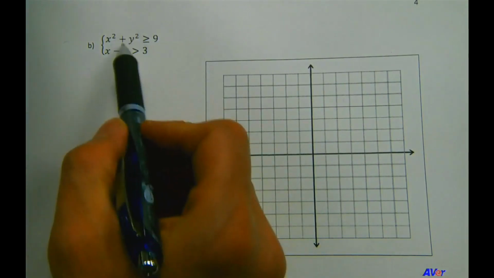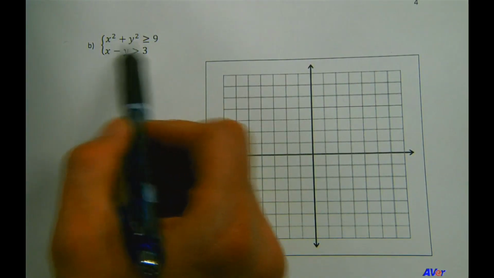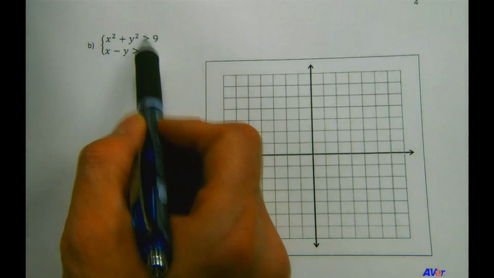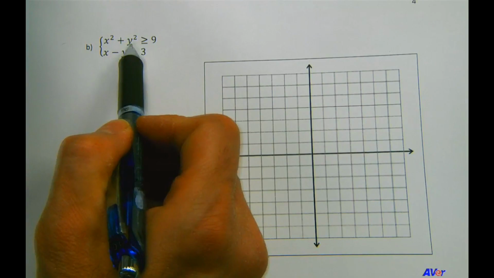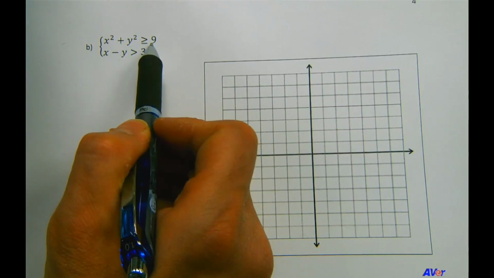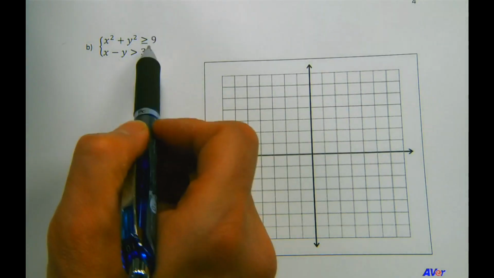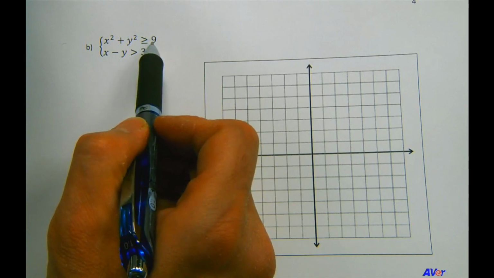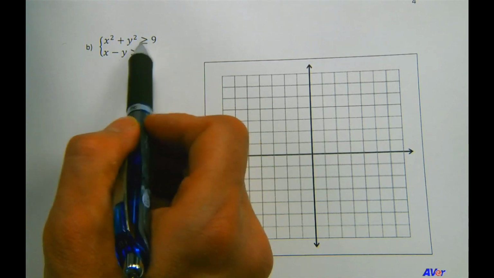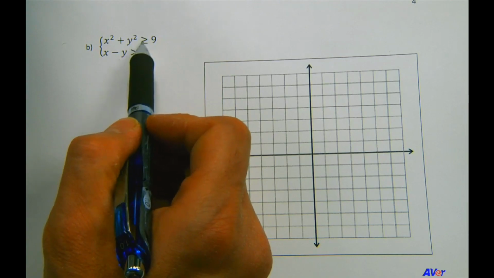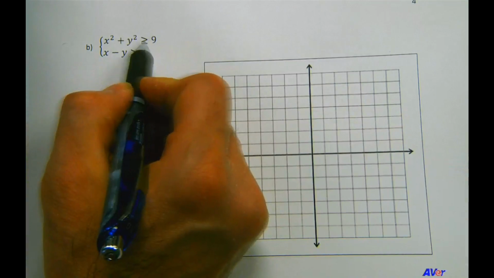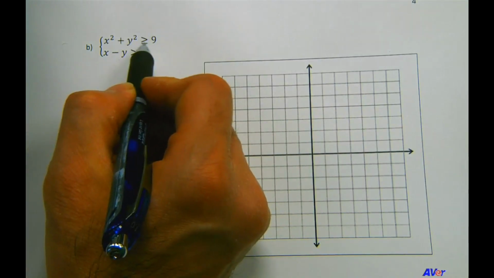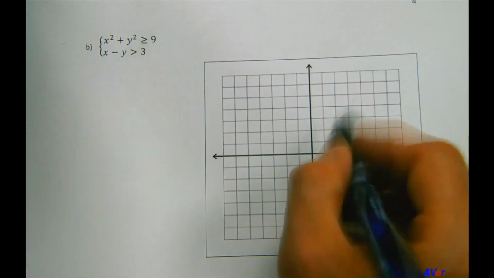So this is, once again, if you disregard the inequality, the equation of a circle of radius 3, because that side is always r squared. So r must have been 3. But this one, look at the inequality symbol. It's referring to everything outside of the circle. On the circle, all the points that are on the circle equal 9, right? On the circle and beyond the circle are the solutions.